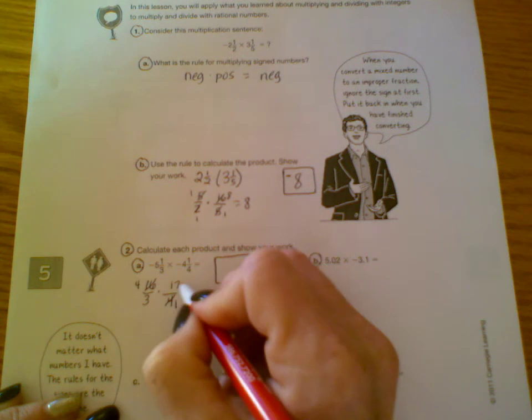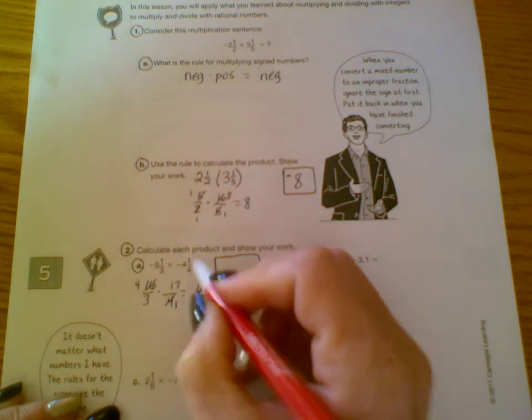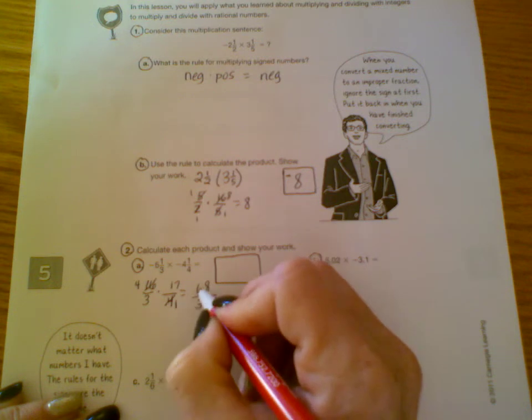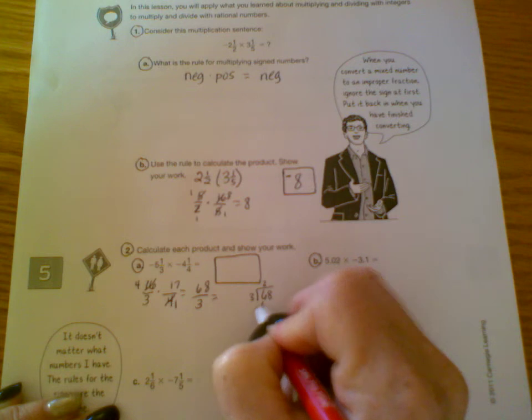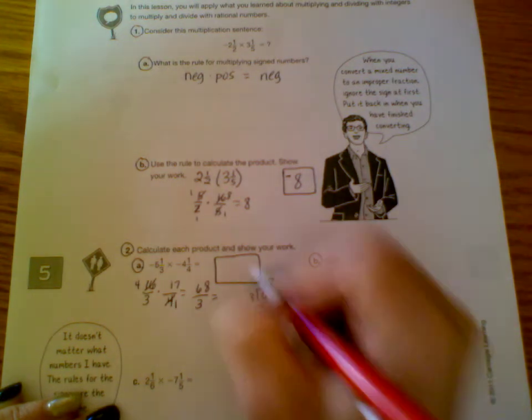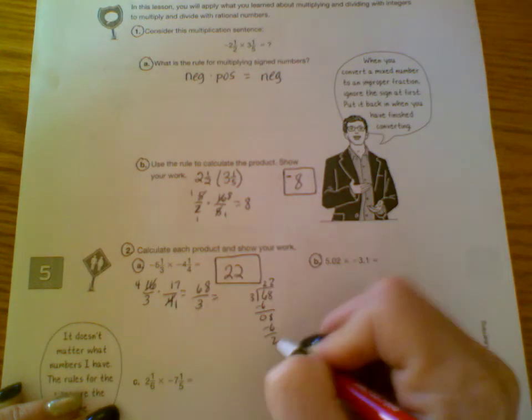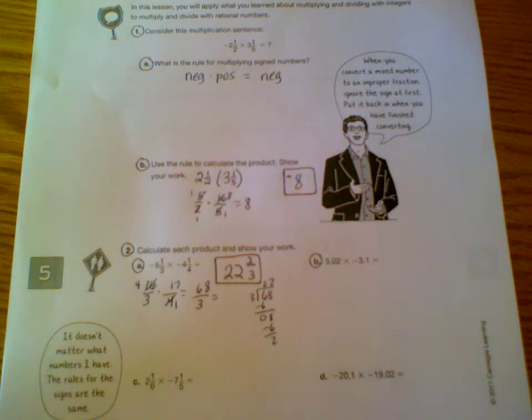When I multiply straight across, I get 68 thirds. 3 goes into 68 22 times. There would be 2 left over out of the 3.